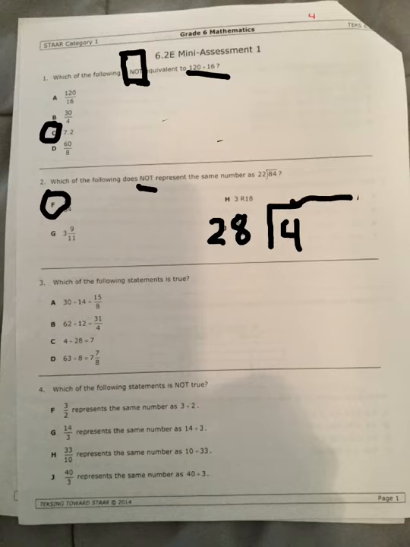We're going to look at C. I can automatically tell that this is not going to be the right answer because you have 4 divided by 28. That's not going to give you the answer that you need at all because you're going to end up with a decimal here. It's not going to work. Okay, so look at D. It's got to be D.